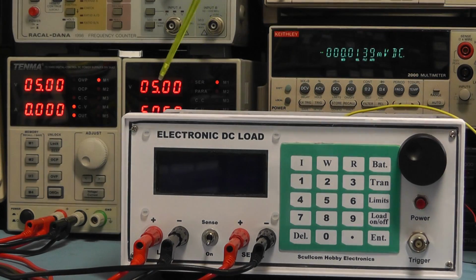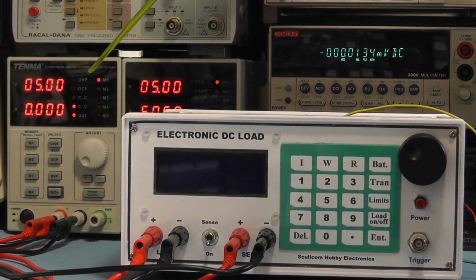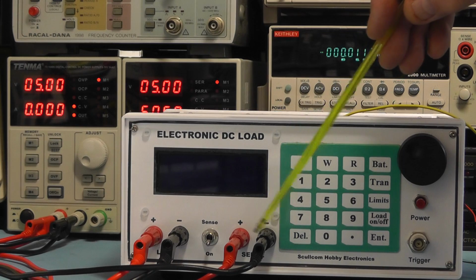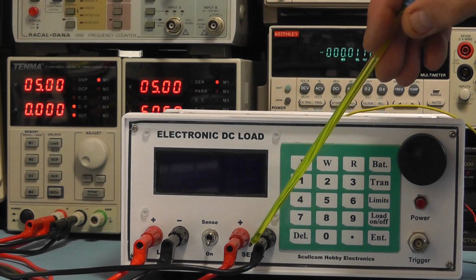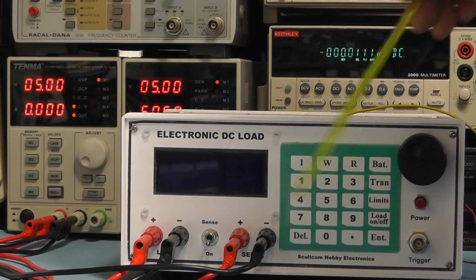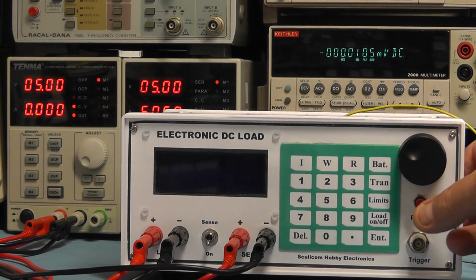Well, I now have the DC load wired up to a power supply, so we're going to go through the initial setup for calibration. So I've got a power supply here which at the moment is set at 5 volts, and that's going to the input of the DC load, and I've also got the sense wires going back to the power supply as well, and the sense switch there is switched down to on. So I'm going to switch the unit on.